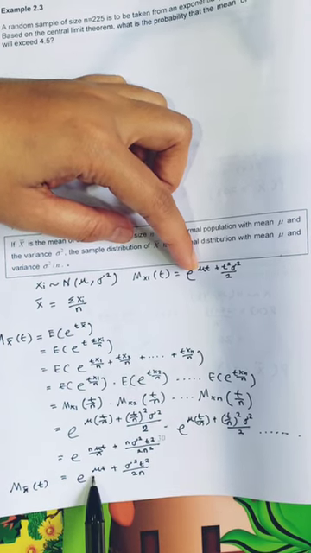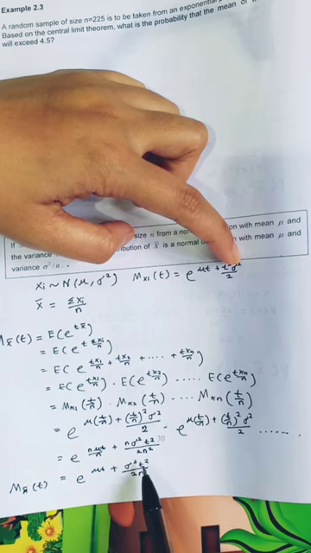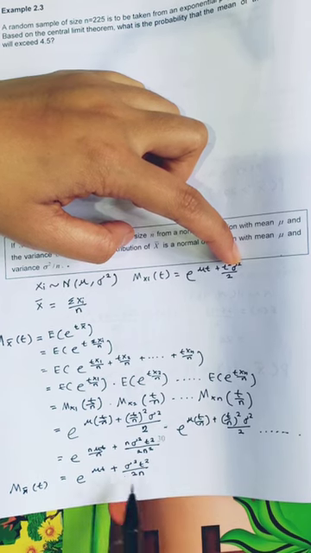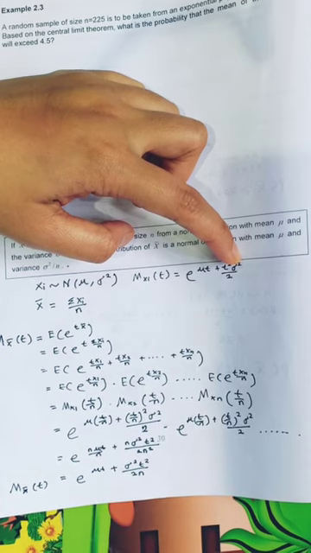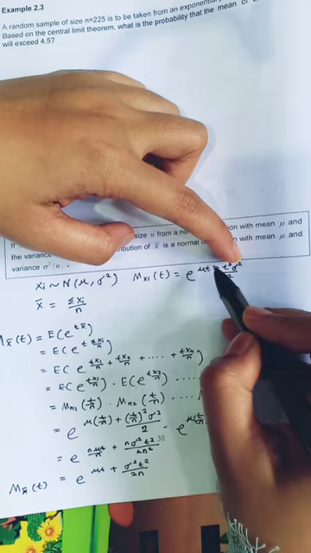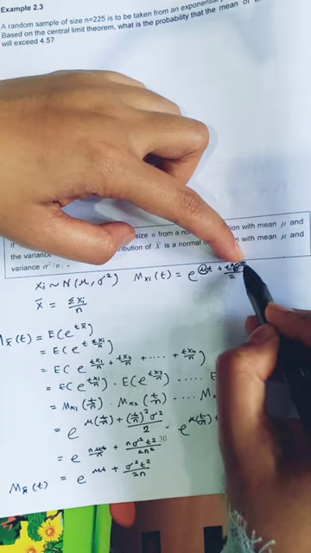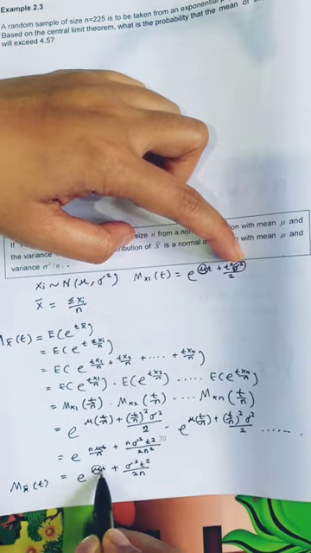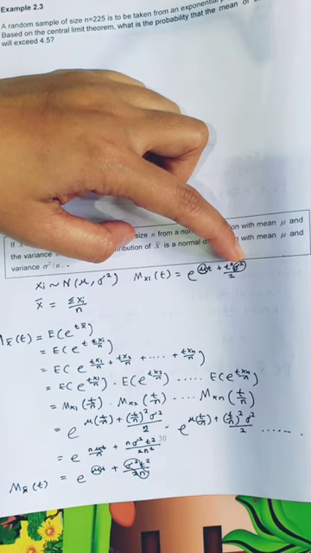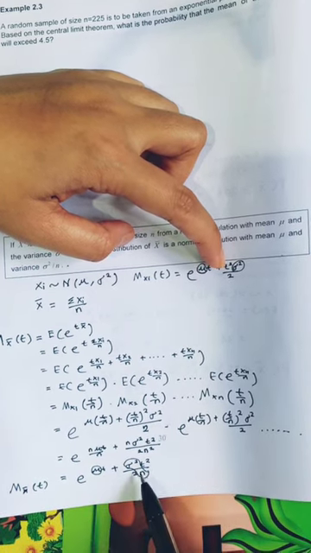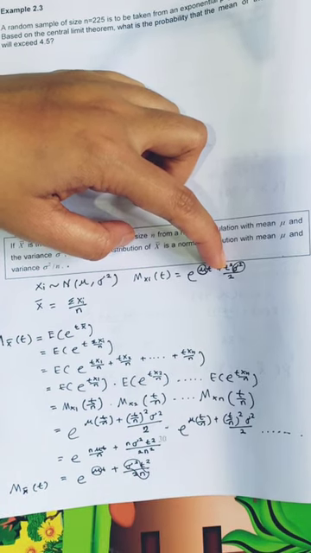Mu here, and for the second parameter, here we have t square over 2, so it will be sigma square divided by n. The parameter here is sigma square divided by n.